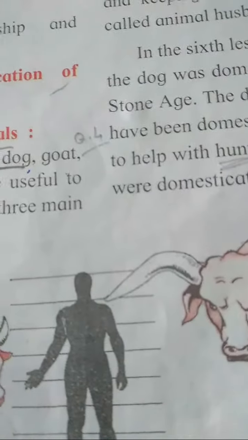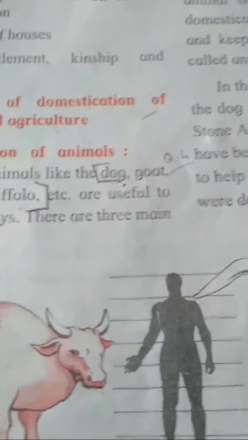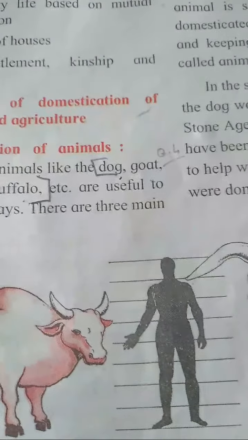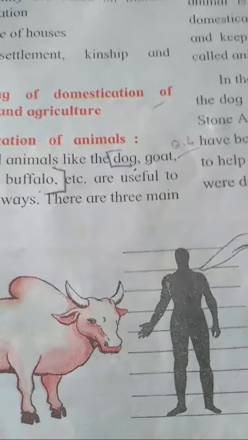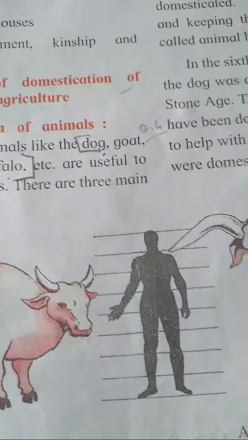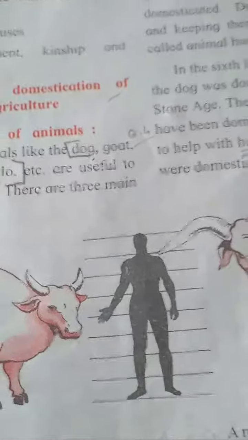How did settled life begin? Settled means स्थिर. So, beginning of domestication of animals and agriculture, special skills and various occupations, community life based on mutual cooperation, structure of houses, village settlement, kinship and family.